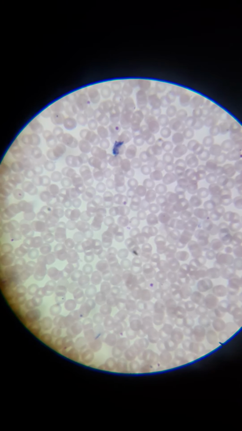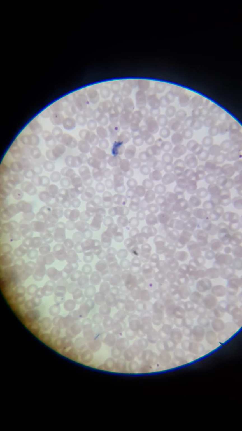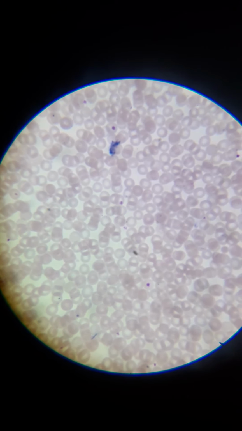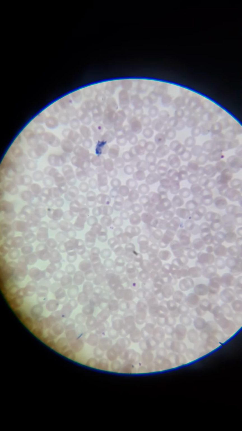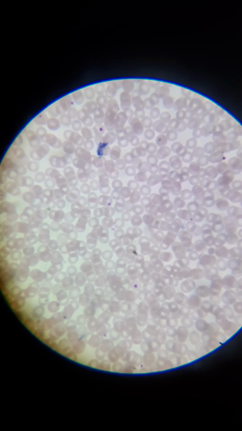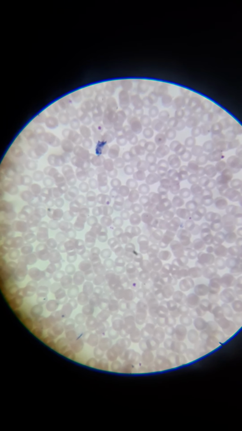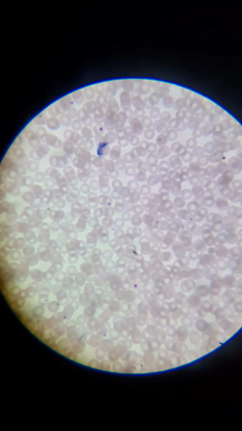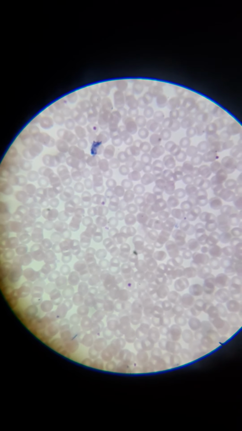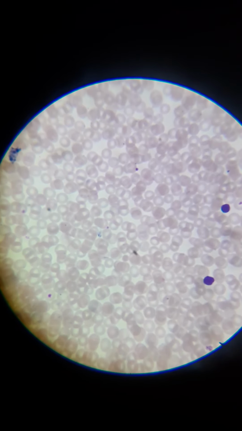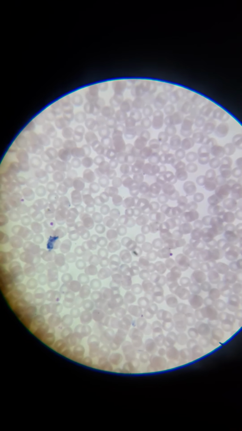They're biconcave in structure. It allows them to move and squeeze through the capillaries, a lot of which are actually smaller than the size of the red blood cell, so it's incumbent upon them to be able to squeeze into tight spaces. It also gives them more surface area for exchange of oxygen and carbon dioxide in the tissues.